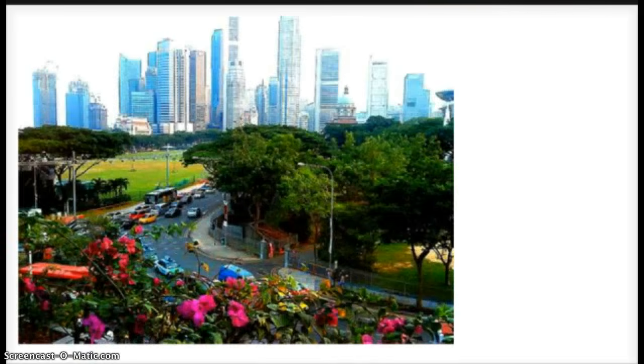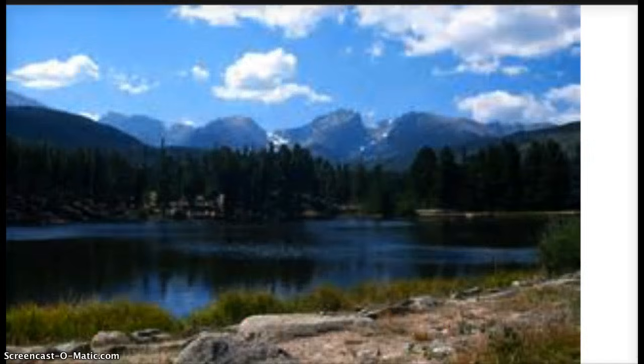Next, let's look at the background. This is the furthest object from the viewer and the image that is behind all others. In this image, it is the buildings. Notice that they are behind all other objects within the picture. Where is the background in this image? If you said the mountains, then you are correct.